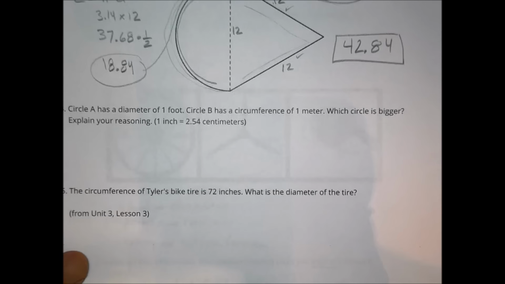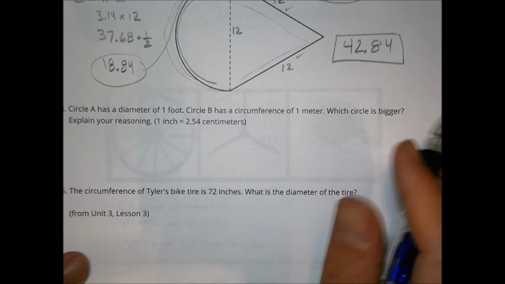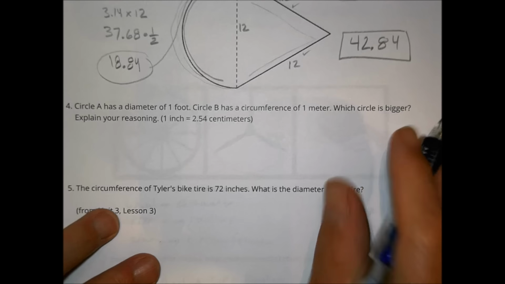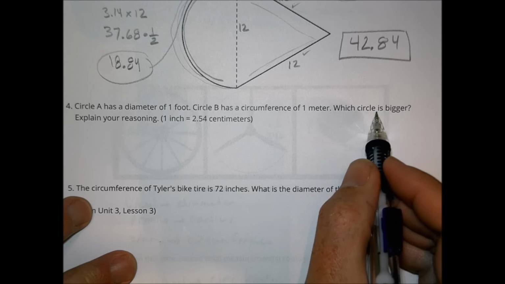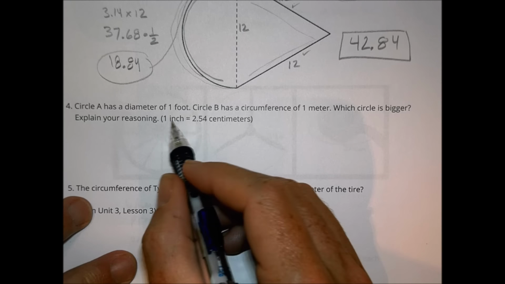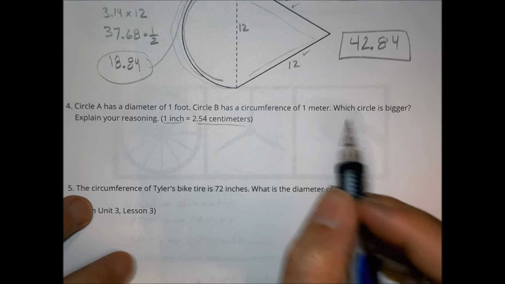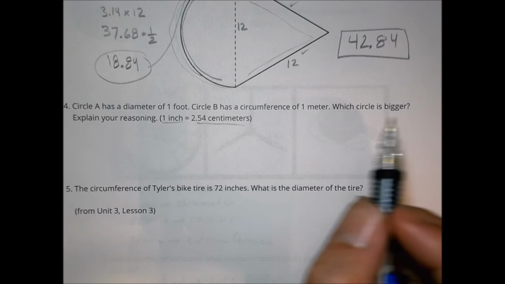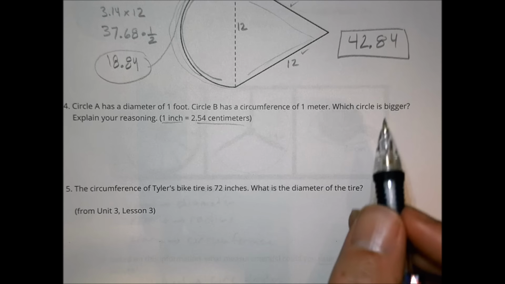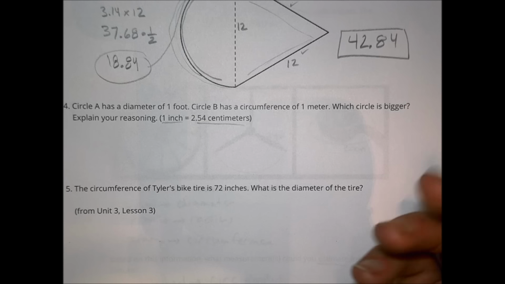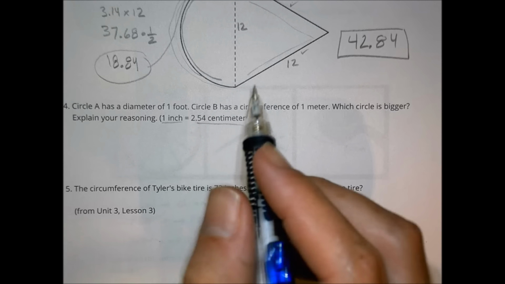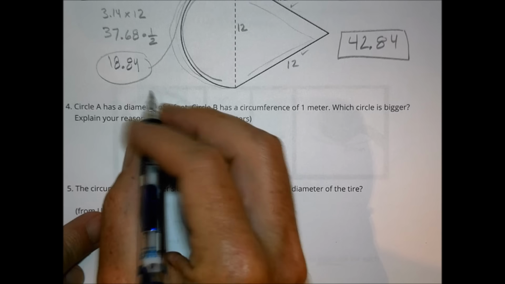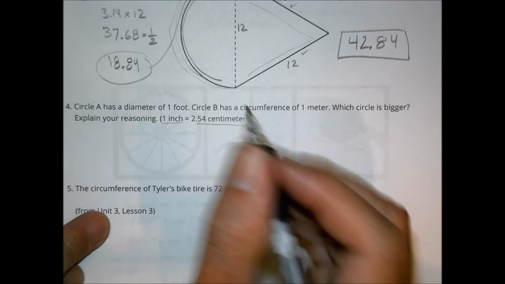Number 4, it says circle A has a diameter of 1 foot, circle B has a circumference of 1 meter, which circle is bigger? And then we have a little value there to show what's going on. Well, what I need to do is either compare the diameters or compare the circumferences. It doesn't matter as long as I'm comparing the same thing, but I also want to give them the same units as well. So what I want to do first for me, I'm going to compare some diameters here, okay?